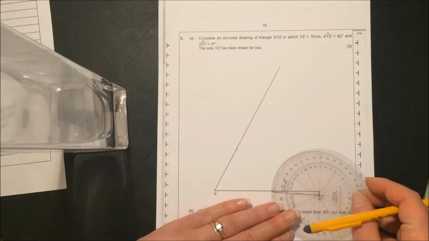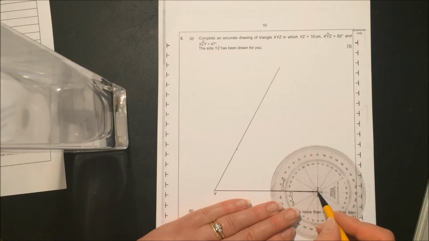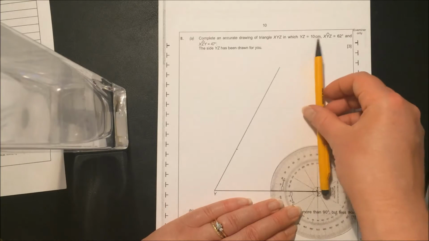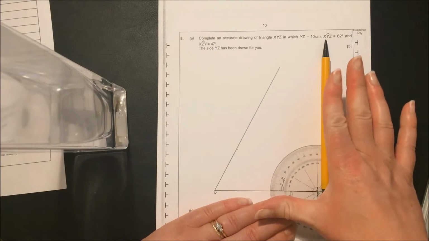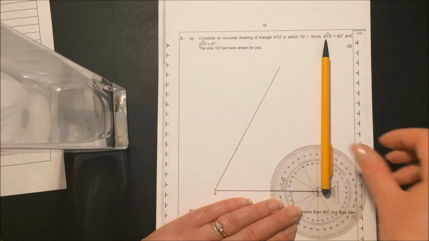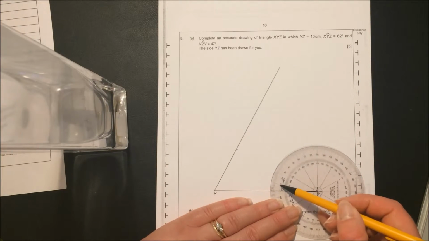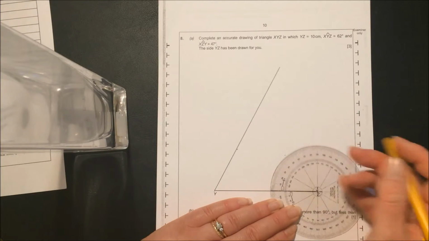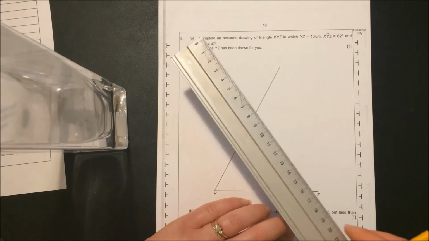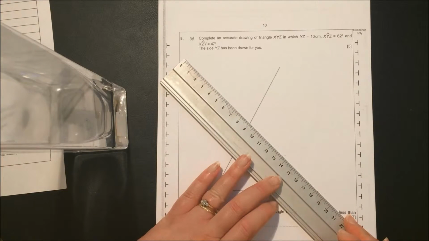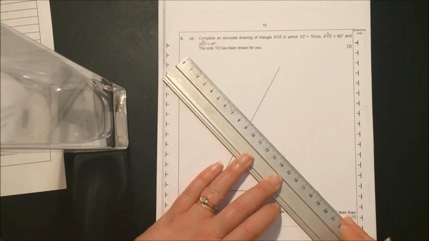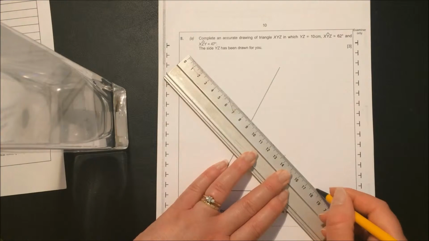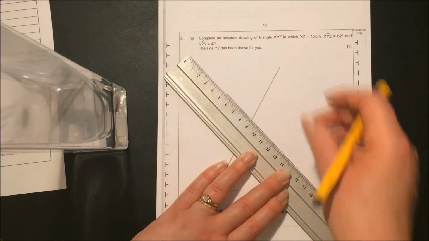And then the other side over here, this angle at Z, XZY, it's got to be 47 again. Estimate, that's going to be your 90, you know that, 90 degrees. 47 is about halfway. Okay, so 10, 20, 30, 40, there's 45, 47 is going to be approximately there. Draw a little line. Join it up with your ruler. Like that. Make it nice and long, okay?